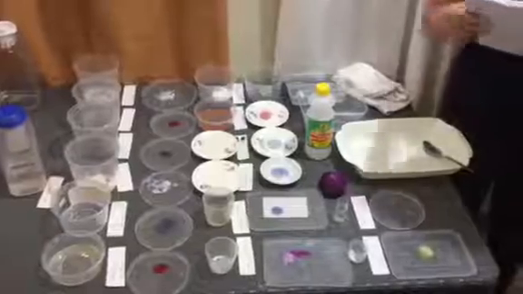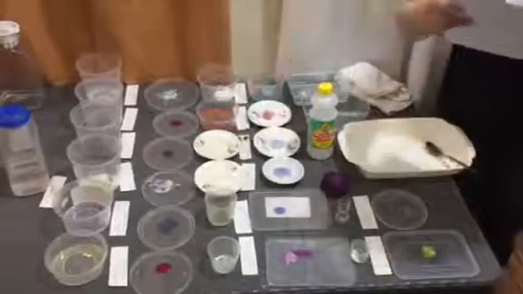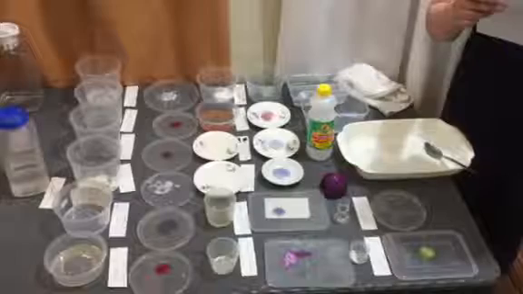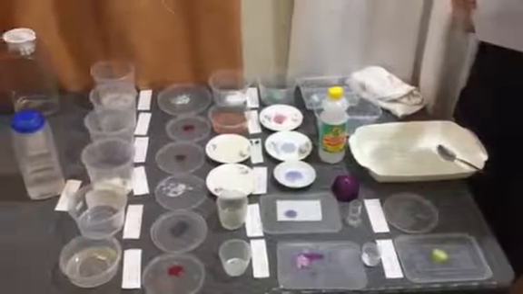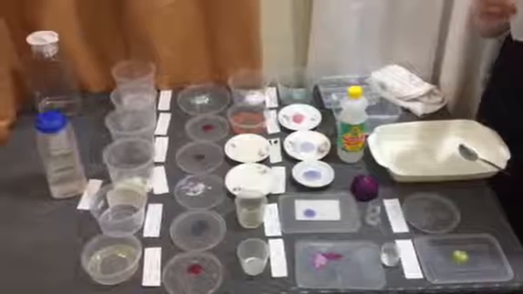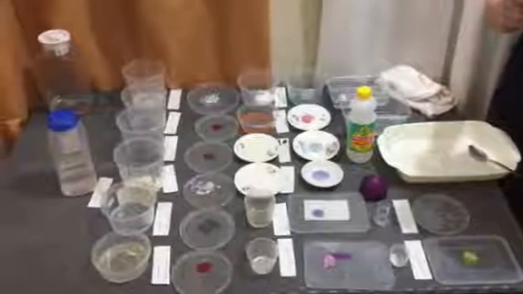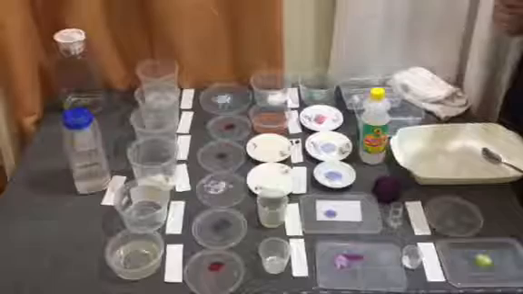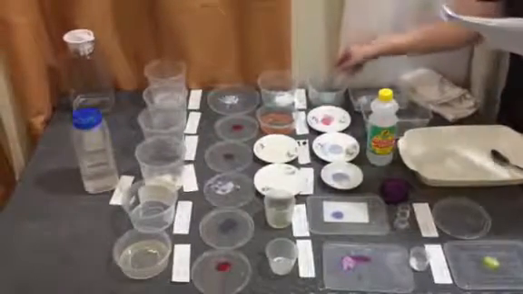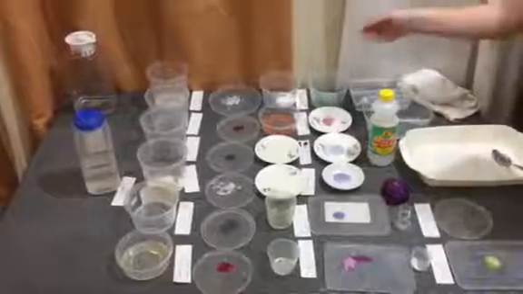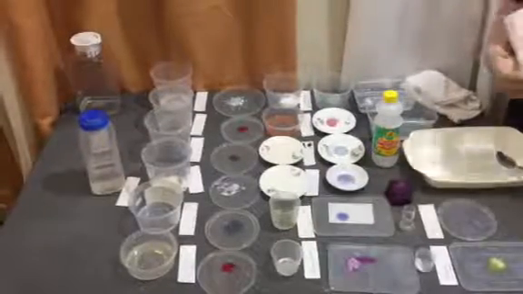Milk, base. Vinegar, acid. And the soda, Coca-Cola, is acid as well. Baking powder, base. Baking soda, base. Tomato juice, acid.